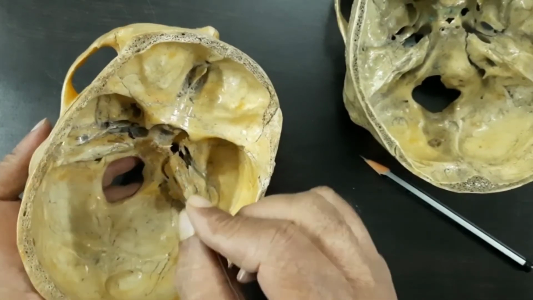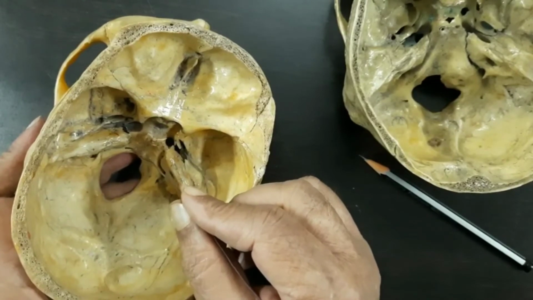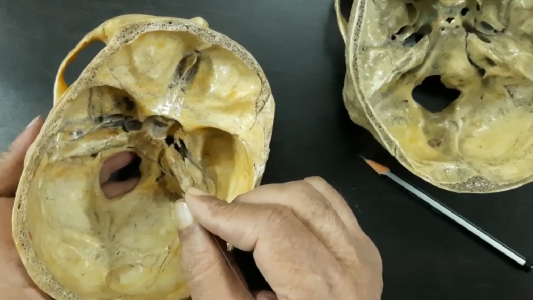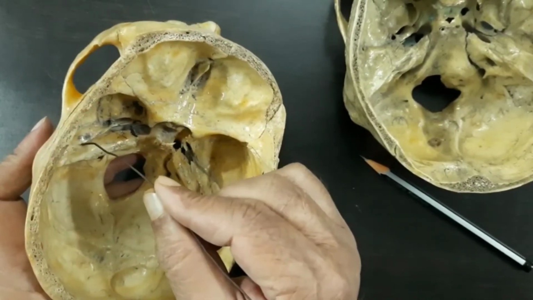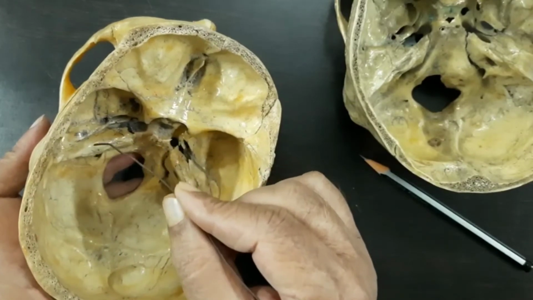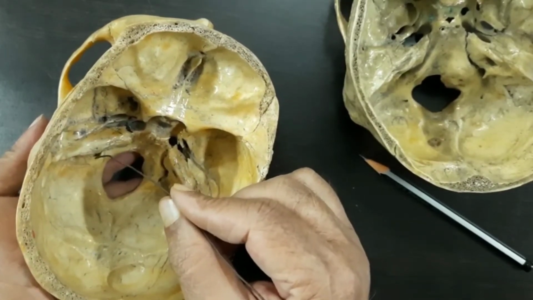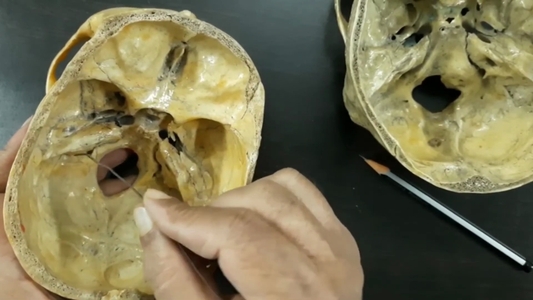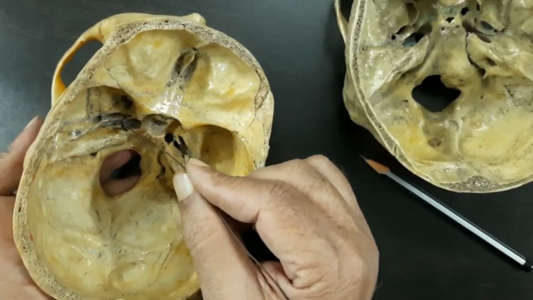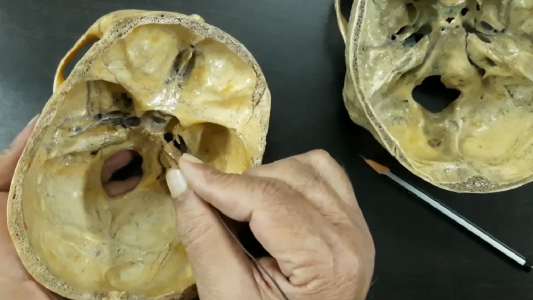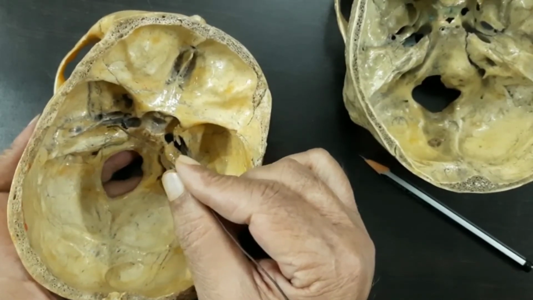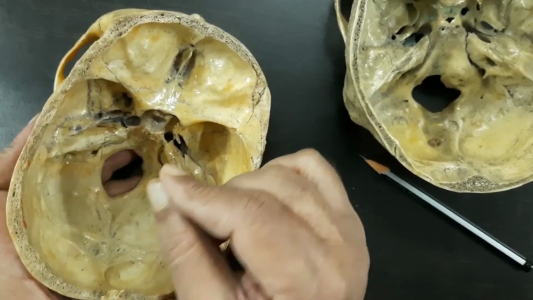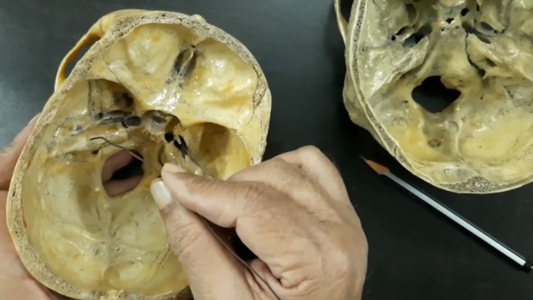And laterally there is another hiatus which will give passage to the lesser petrosal nerve. So these are the grooves and the hiatus present on the anterior surface of the petrous temporal bone.